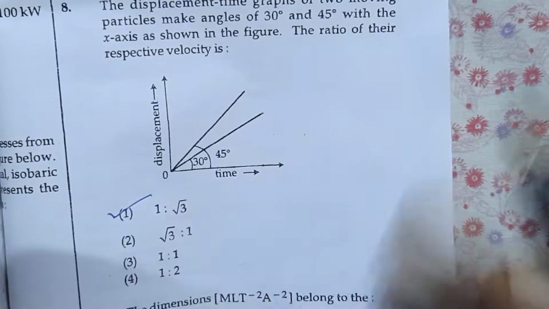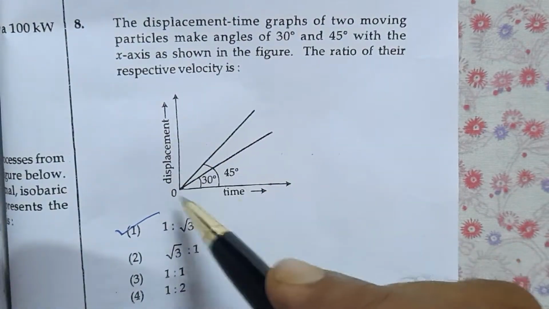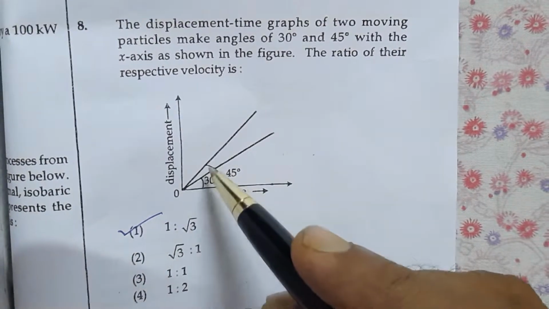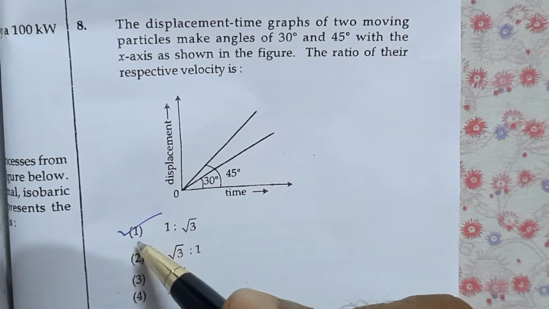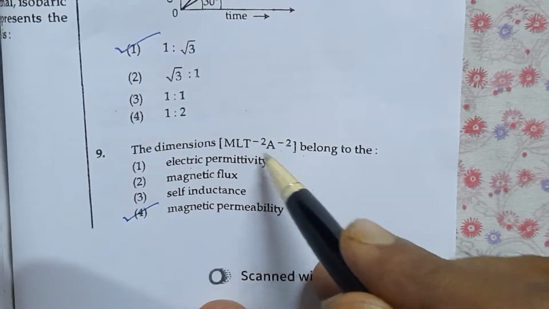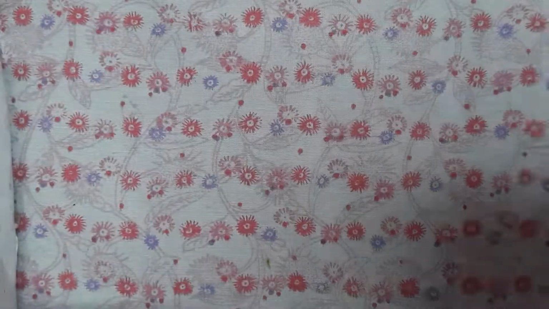Next, for question number 8, the velocity is actually given by the tangent to the curve, that is the gradient of the curve, and the correct ratio is 1 is to root 3. For question number 9, the dimension M L T to the power minus 2 A to the power minus 2 is the dimension of magnetic permeability.